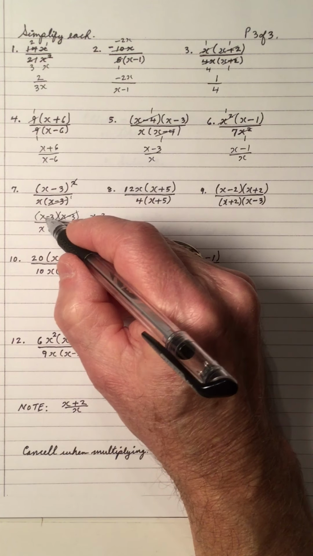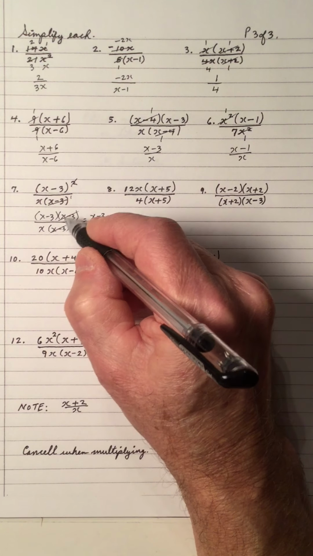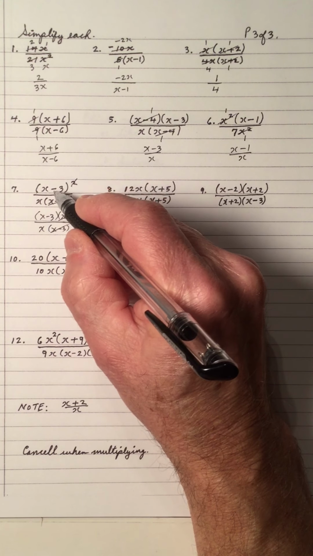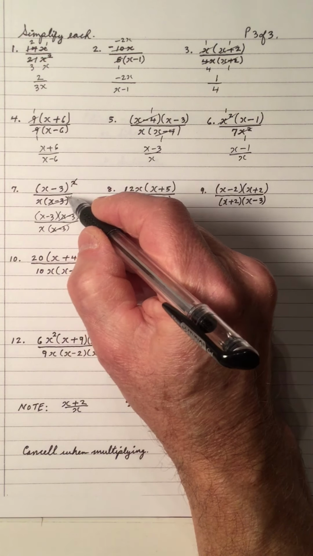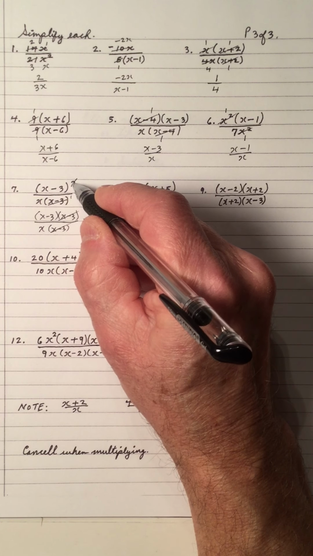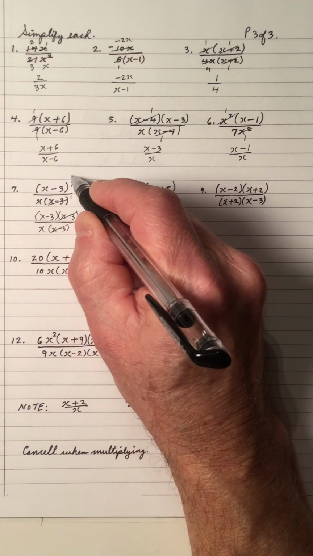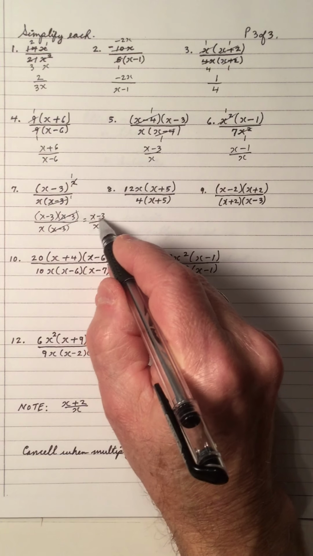So the answer is x minus 3 over x. Or if you didn't expand it like this and cancel, because you have x minus 3 squared, you can subtract your exponents. So 2 subtract 1 gives you 1 extra on the top. And there it is right there.